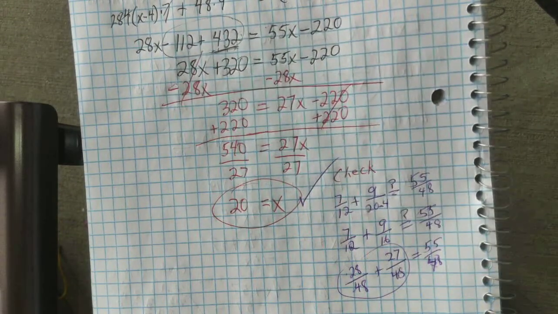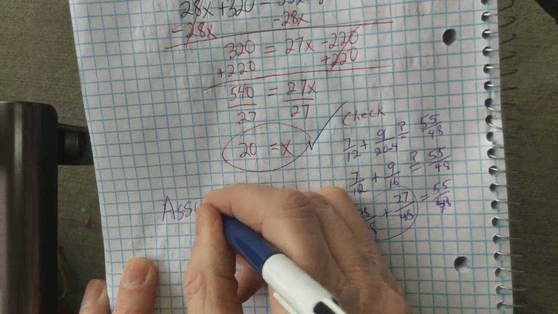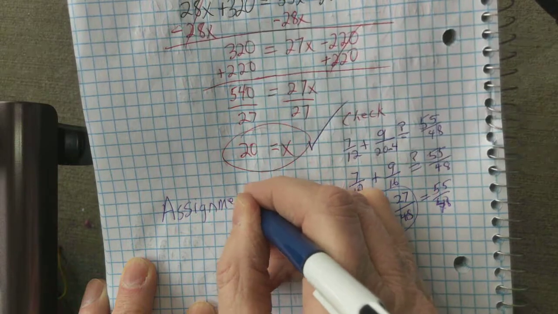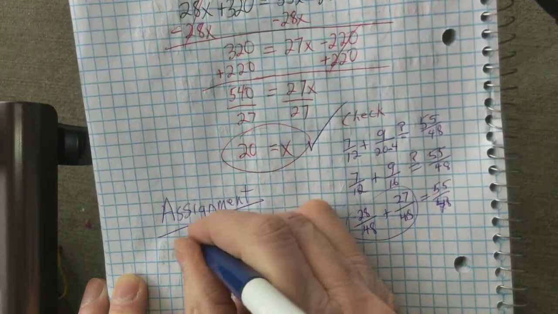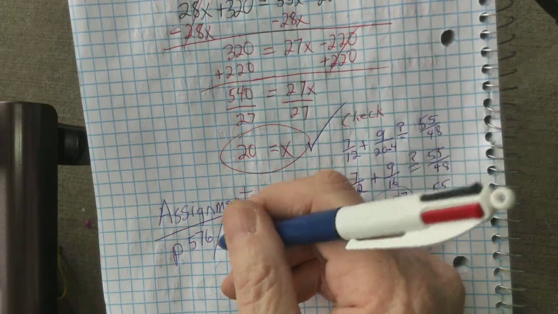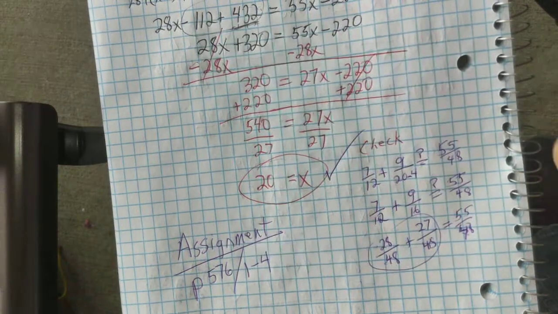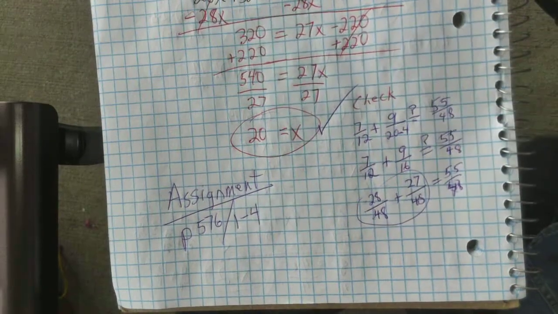All right, the problems I want you to do are on, hold tight here, it's only 4 of them, page 576. Here's your assignment. Page 576, and you are to do numbers 1 through 4. All right, guys.